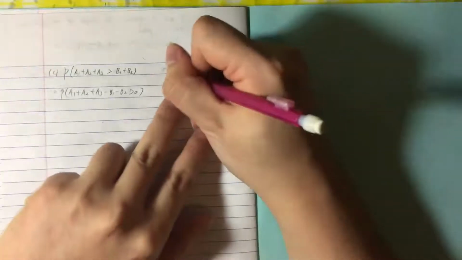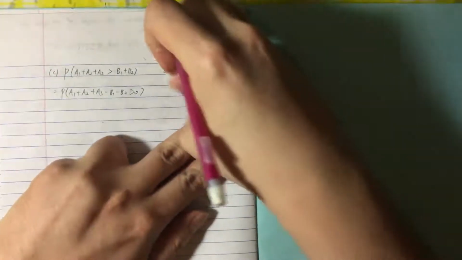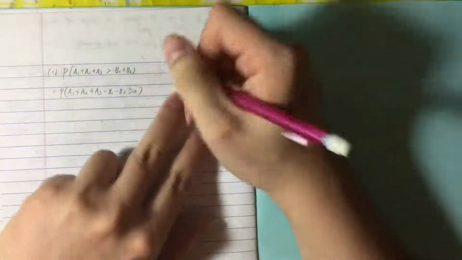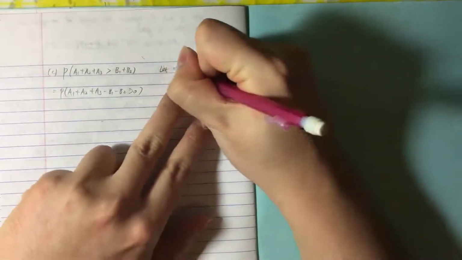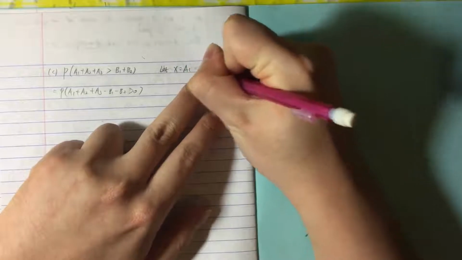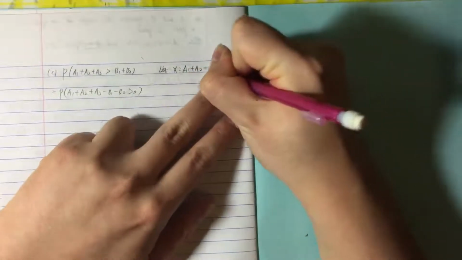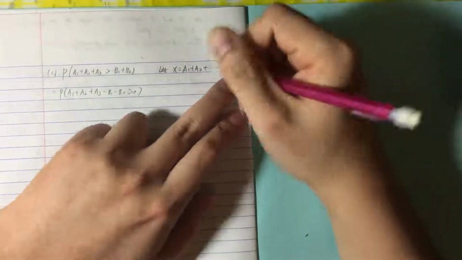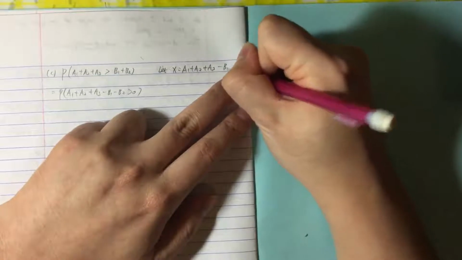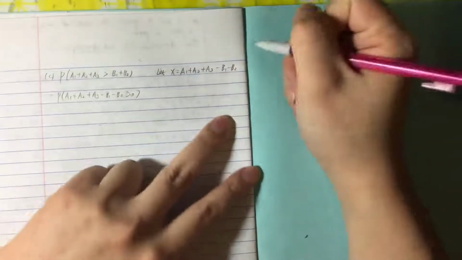Let me call this random variable X. X equals A1 plus A2 plus A3 minus B1 minus B2.